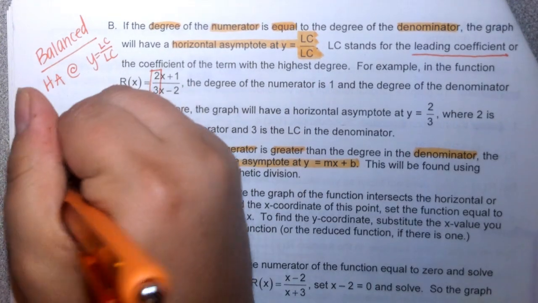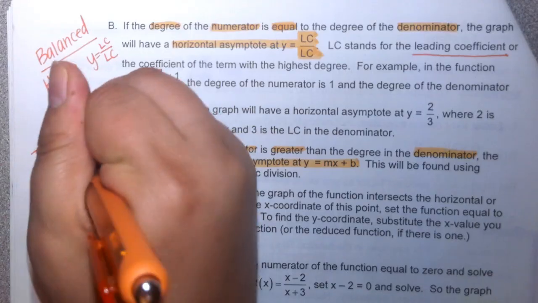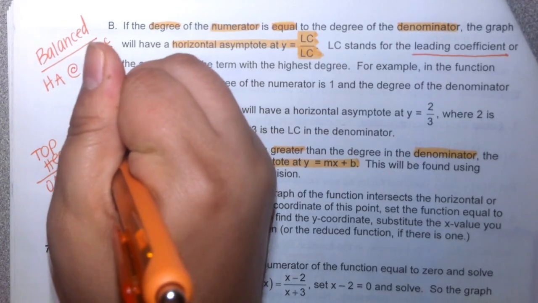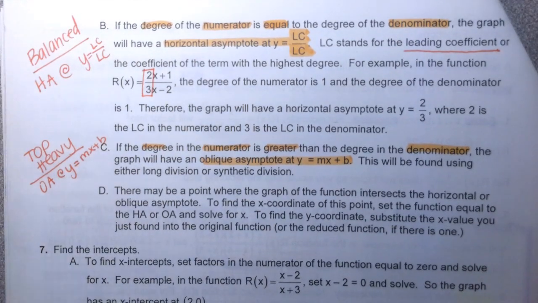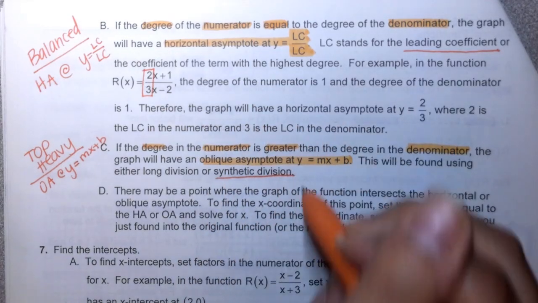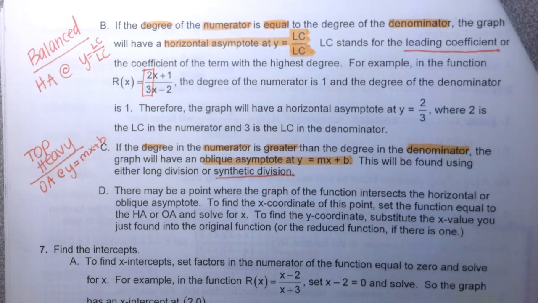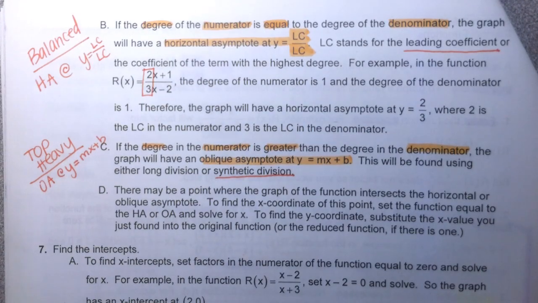So you have OA, and to end up finding what your y equals mx plus b is, we are going to do synthetic division, not long division. We are going to do synthetic division.